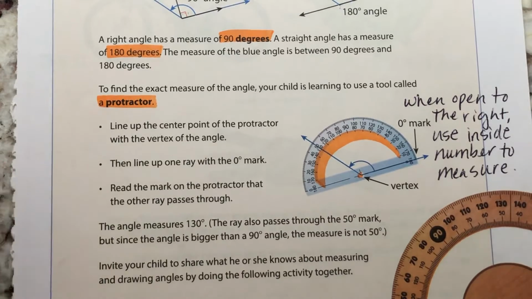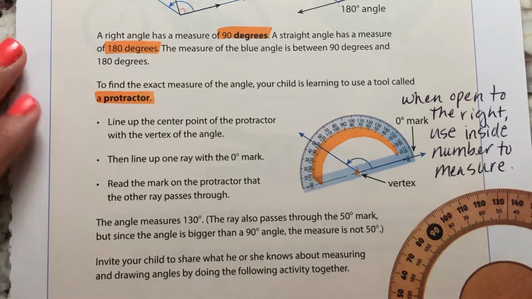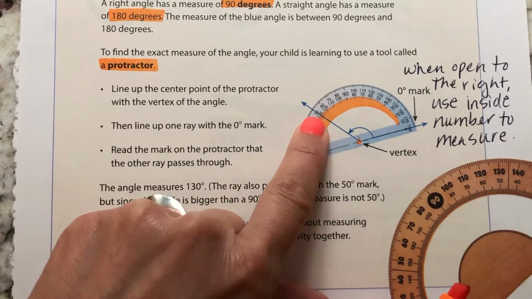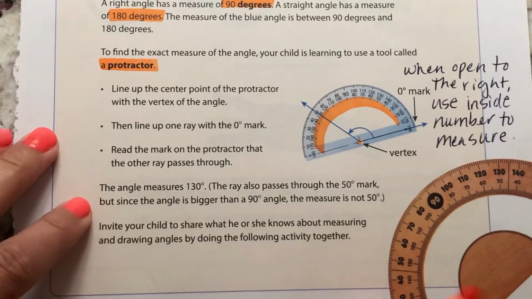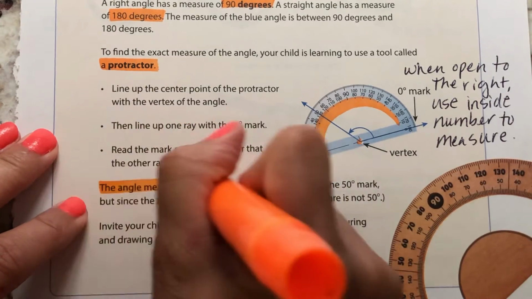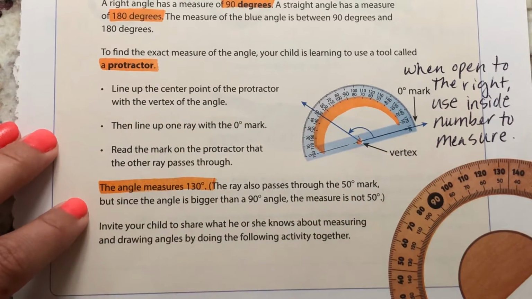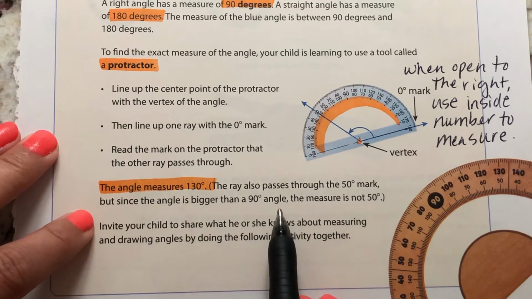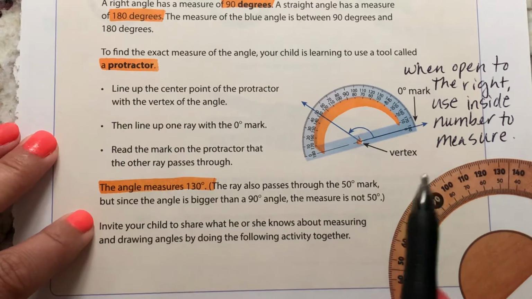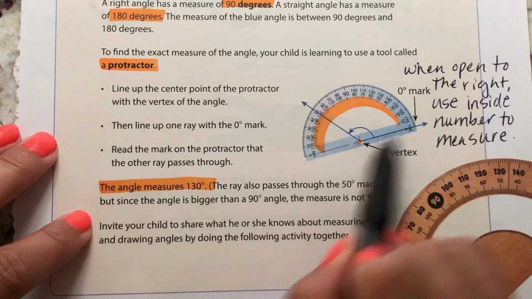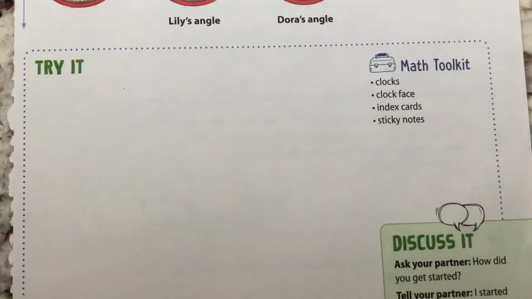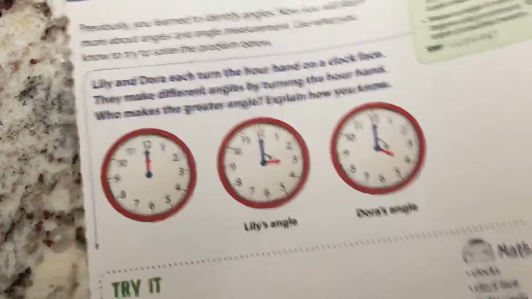The more that you work with protractors, the more this will make sense as you continue to make measurements. So we can see here in this one that the measure is 130 degrees. This angle measures 130 degrees, and it also passes through the 50 degree mark. But since the angle is bigger than the 90 degree angle, the measure is not 50. Again, when it's open to the right, like this angle is, we read from the inside numbers. Okay, so now we're going to move on to page 673.